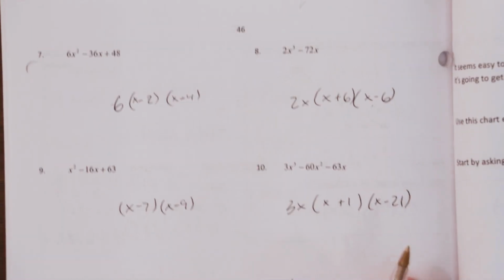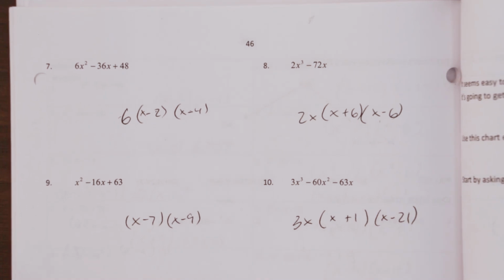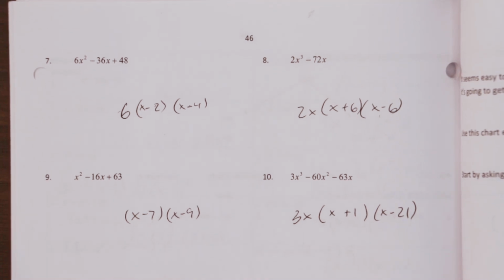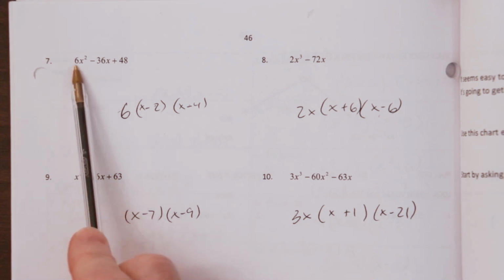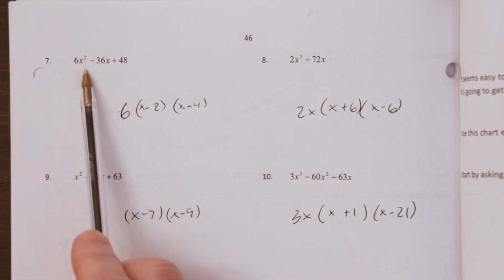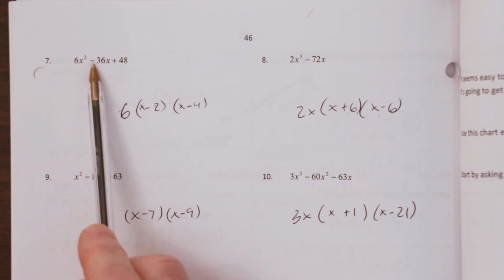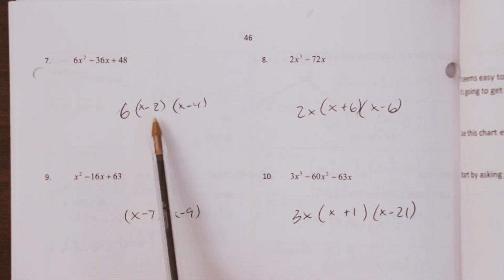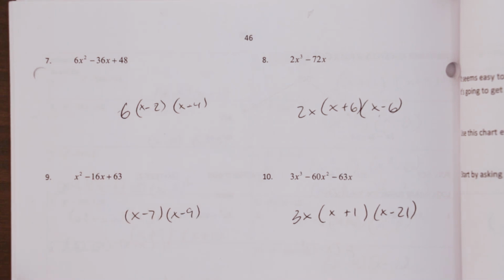Okay, welcome back. And I'm doing a little cheat. I got my answer key up here. And once again, just looking at them real quickly. That lead coefficient, 6, needs to come out. So that's what I did. And the signs are the same, and they're both minus. And I did the division out. I just don't show you the intermediate step. That's what you get. 6 and x minus 2 and x minus 4.